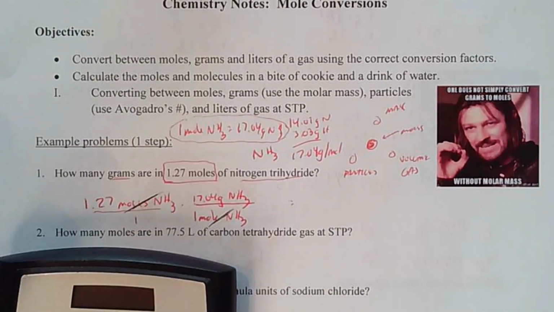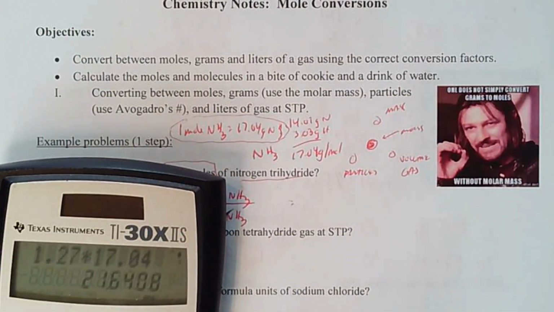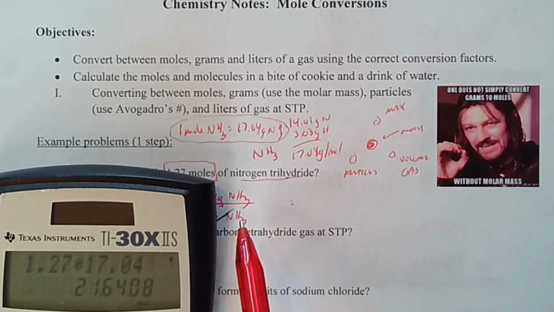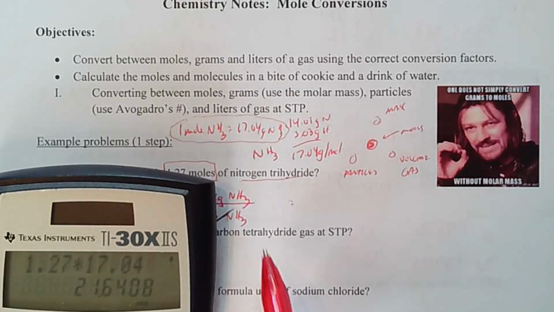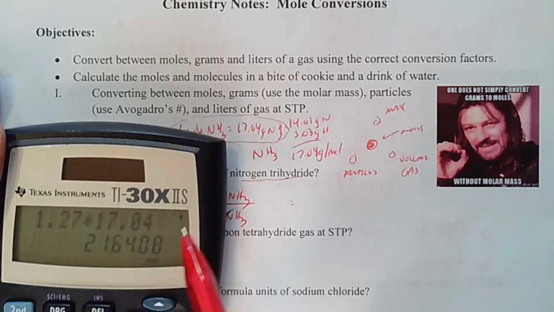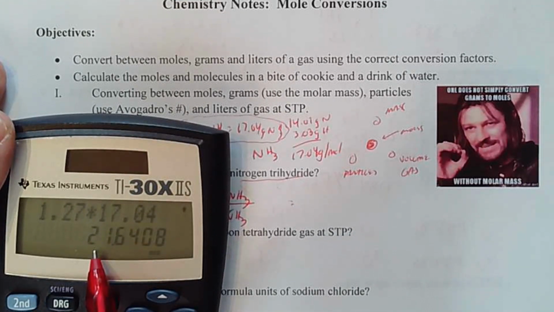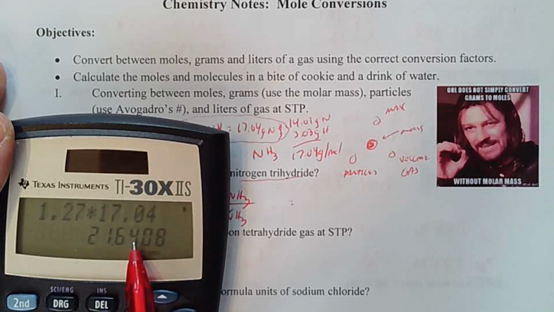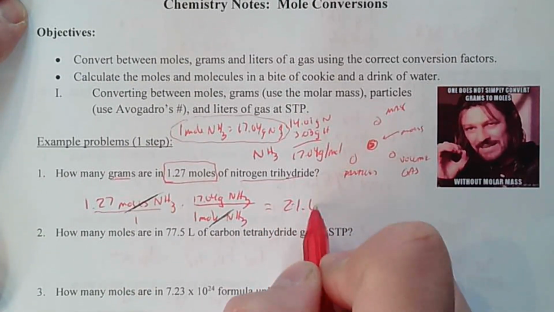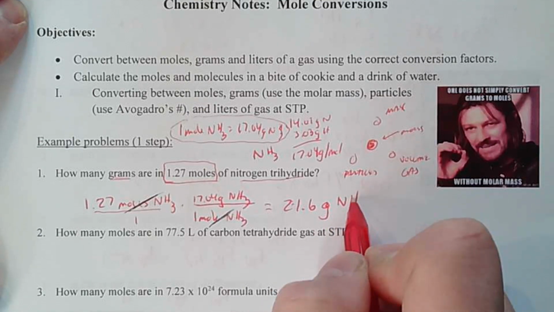And the calculator says this value, 21.6408. Remember, the molar mass is a conversion factor. It is a defined constant. The 1.27 moles, however, is not. So we have to round our answer to three significant figures, which is 1, 2, and we've got to round to the next spot. Look at it. The number behind it is a 4, so we're just going to truncate and say 21.6 grams NH3.